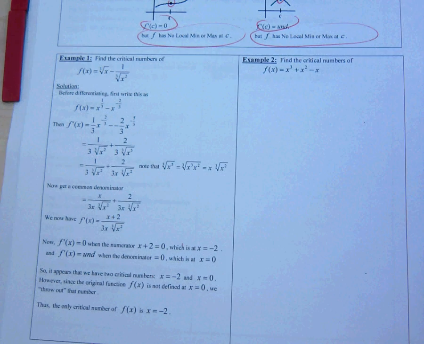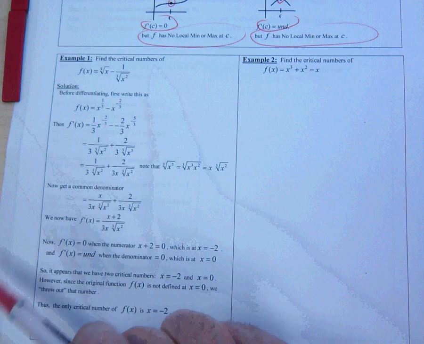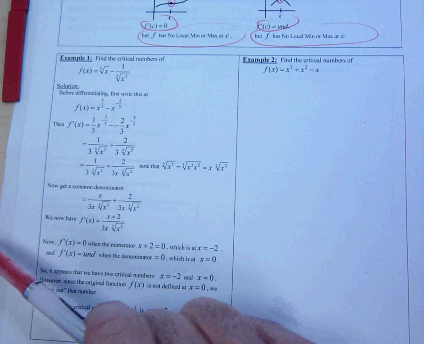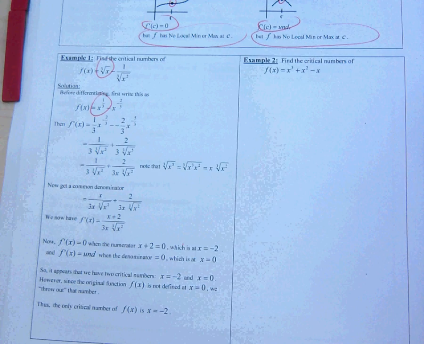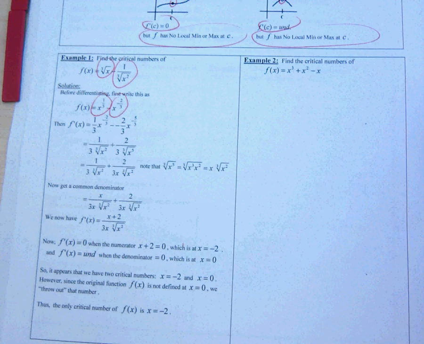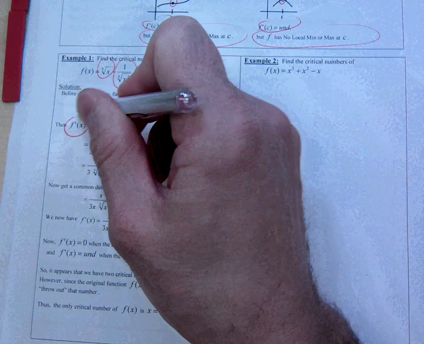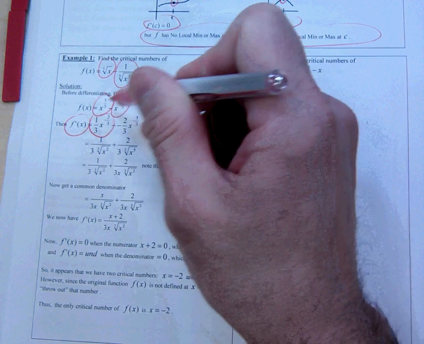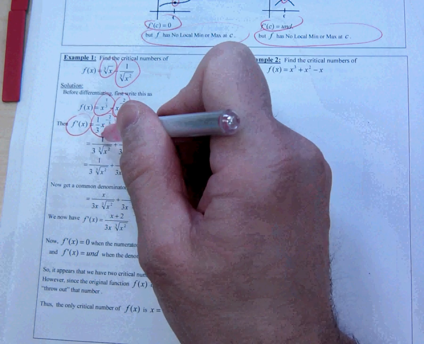Ready? Here we go. Okay, so to find the critical numbers, obviously we're going to need to find the derivative. Now before you do that, is it okay if I write this as x to the 1/3 for derivative purposes? Is it okay if I write that as x to the negative 2/3 for derivative purposes? Okay? All right, so here we go. So just do the power rule for derivatives. So the derivative of that is that. The derivative of that is that. And then I simplify it down to here.